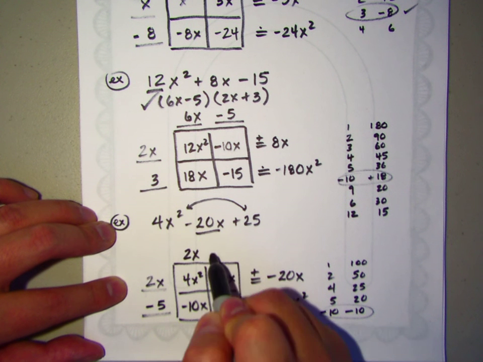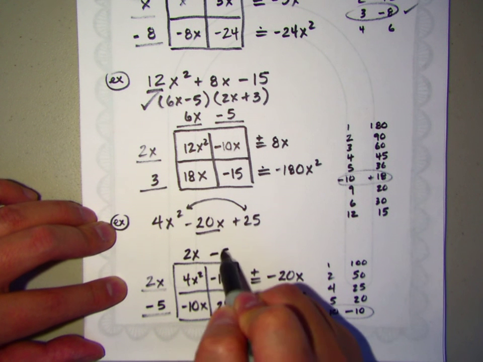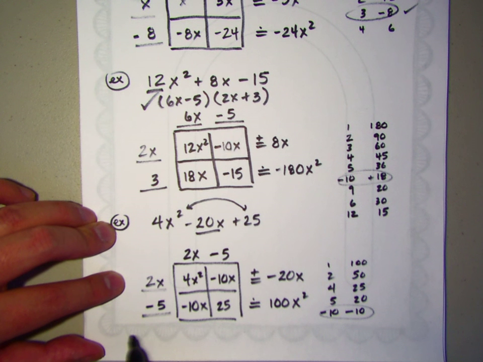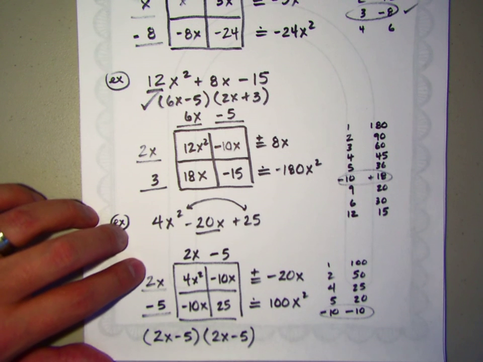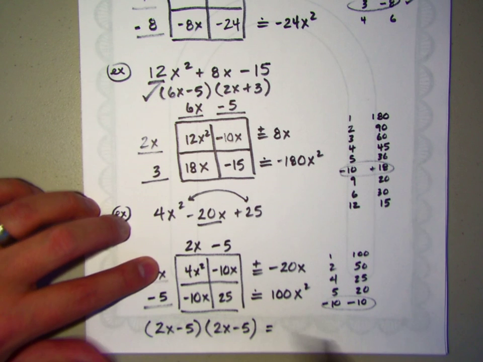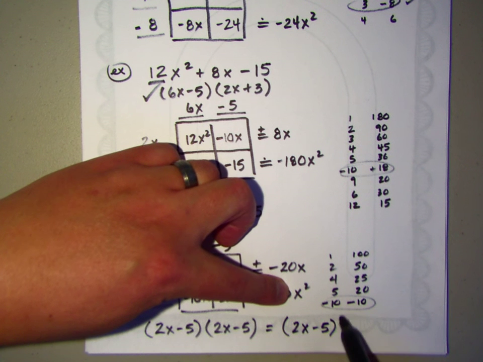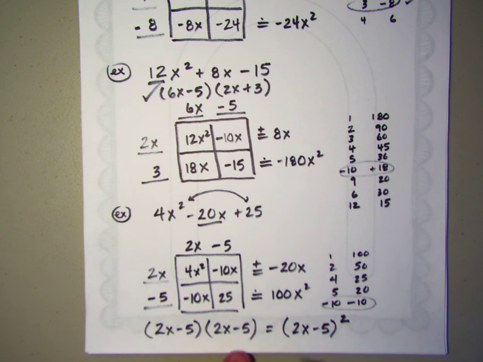So my answer is 2x minus 5 times 2x minus 5. Anything times itself can be written as that quantity squared. And these types of problems are known as perfect trinomial squares.